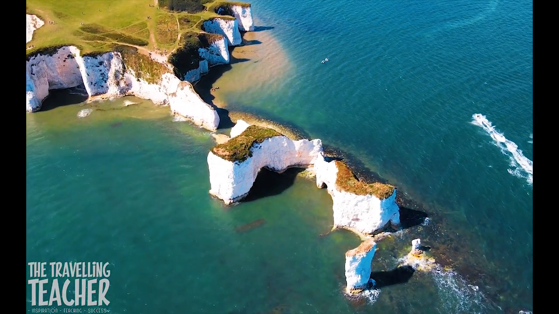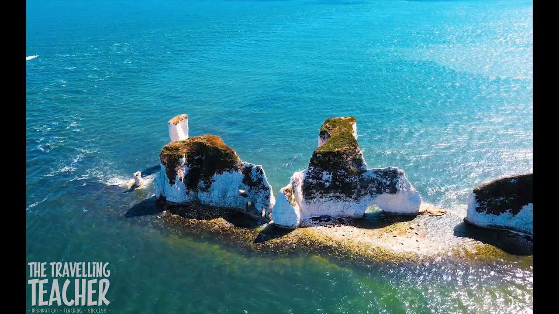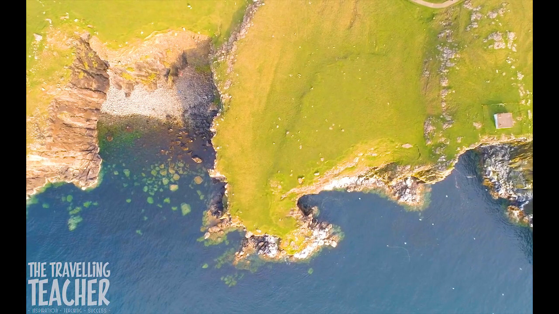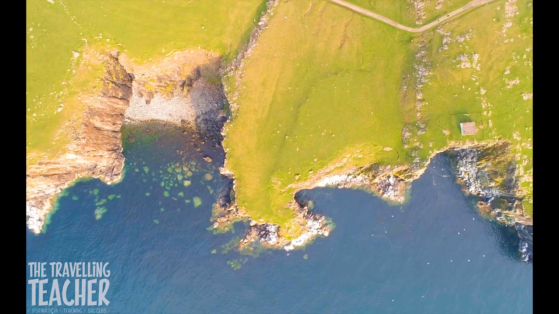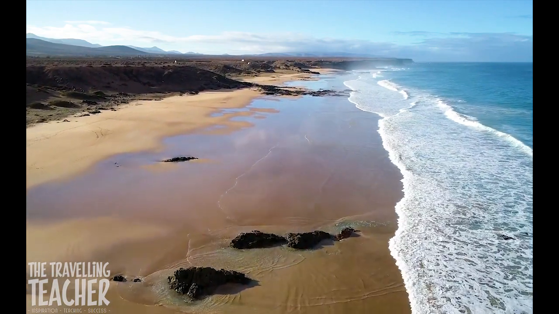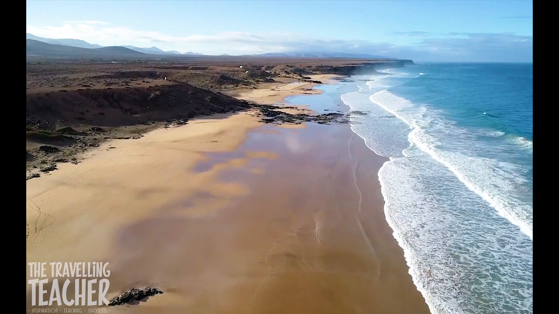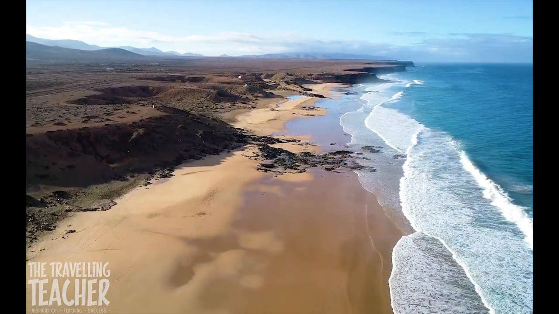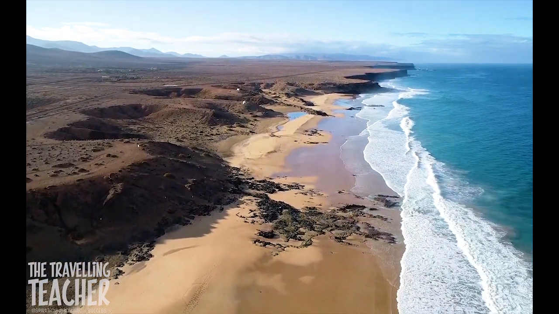A big part of this topic is how the coastal line changes in appearance due to processes such as erosion, which leads to the formation of features such as bays and headlands. The process of longshore drift and deposition, which leads to the formation of features such as beaches, sand dunes, spits, and bars.